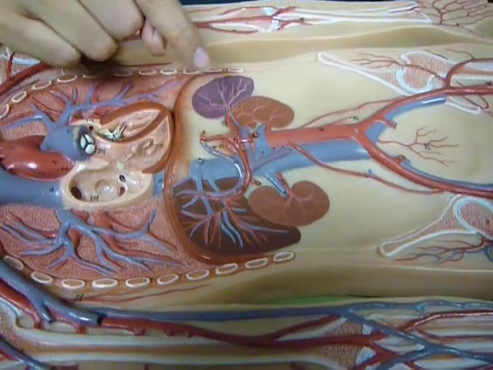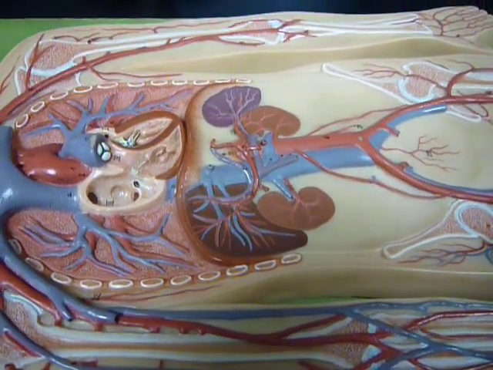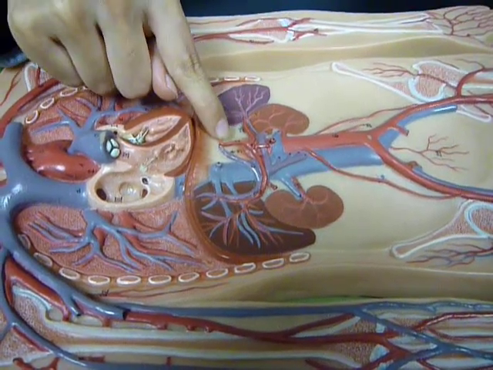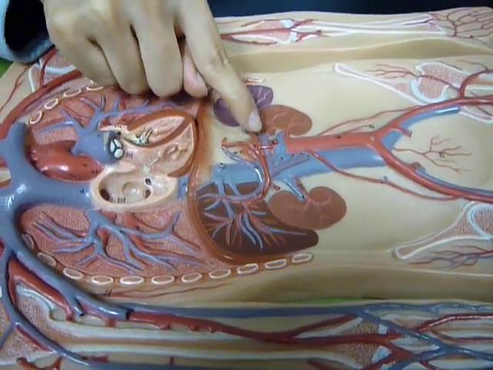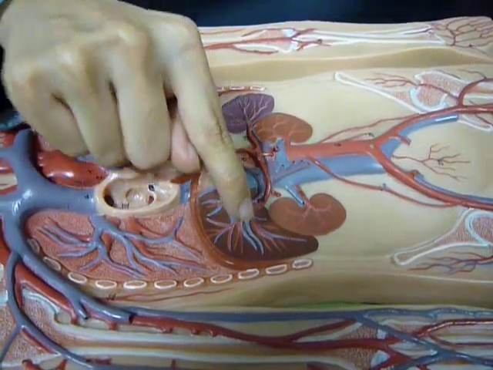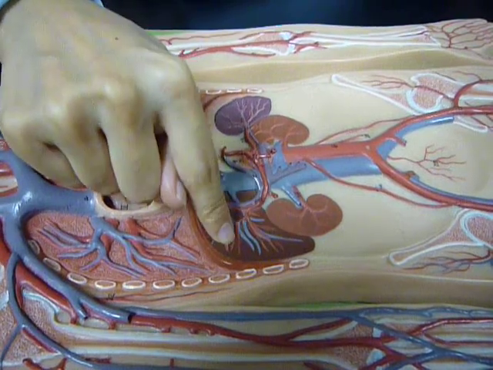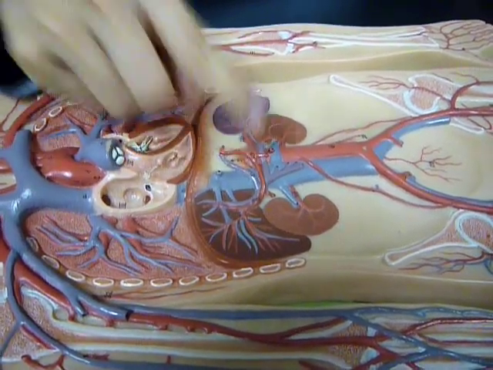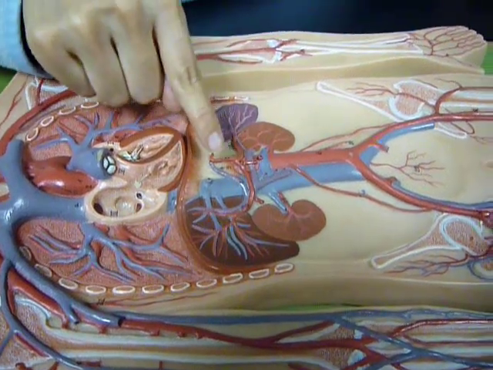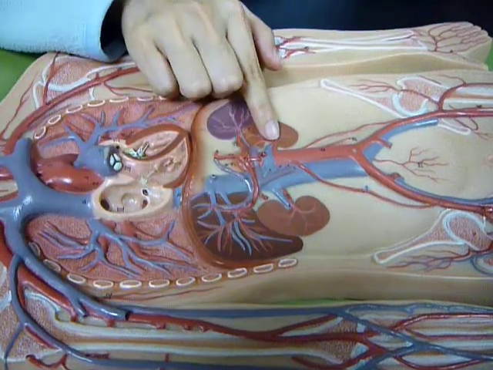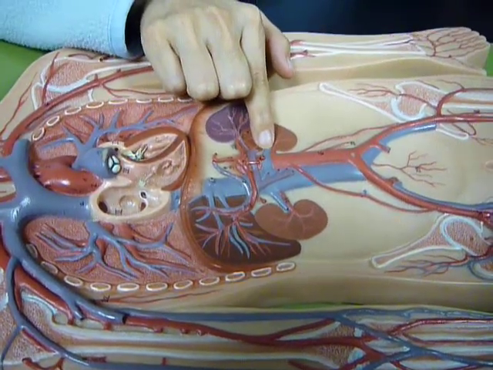The celiac trunk actually has 3 branches. This one's going to the stomach, so it's the left gastric artery. This one's going to the spleen, splenic artery. This one right here going to the liver is the hepatic artery. Okay, so celiac trunk is divided into 3. These 2 organs right here, kidney, renal artery, renal vein.